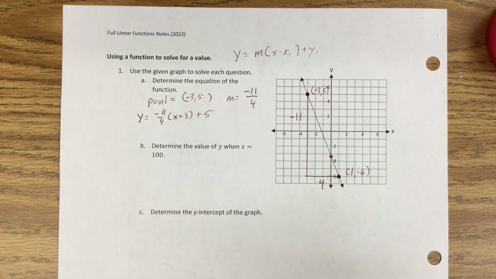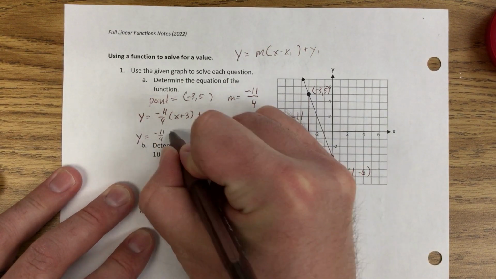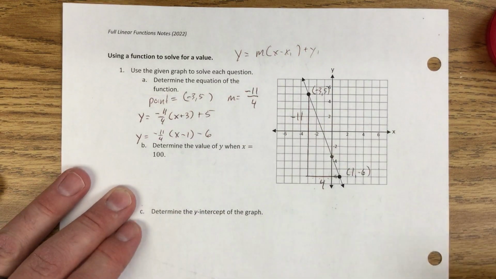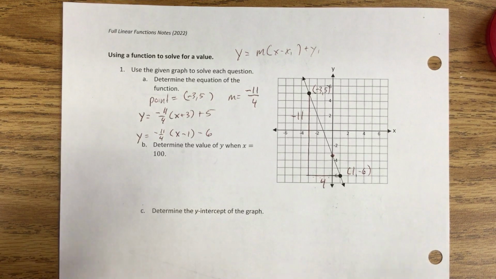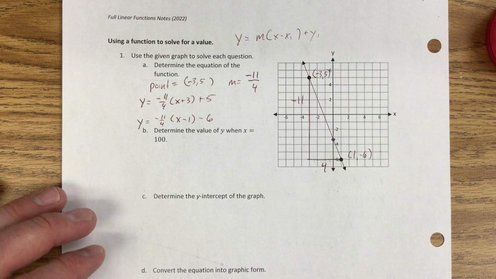Now again, we could do both if we really wanted to. y is equal to -11 over 4 times (x - 1), minus 6. Both of them work, either or. It doesn't matter. You can do either on a test or a weekly progress check or an assignment. Both of them will work, and I try to have both of the answers in the answer key as well.